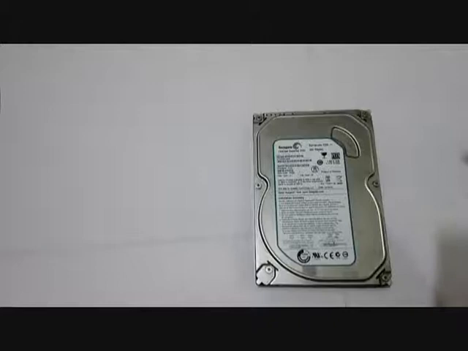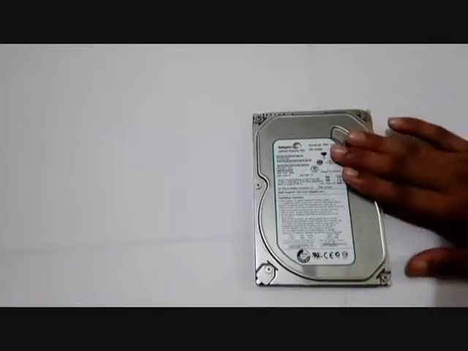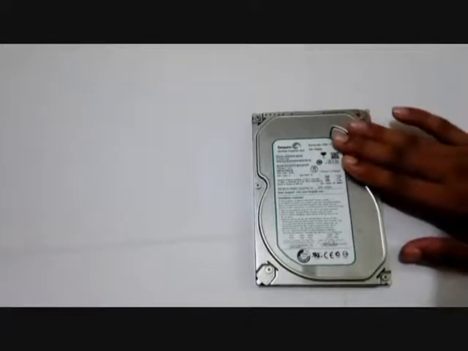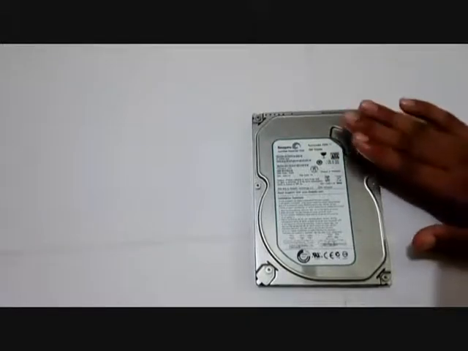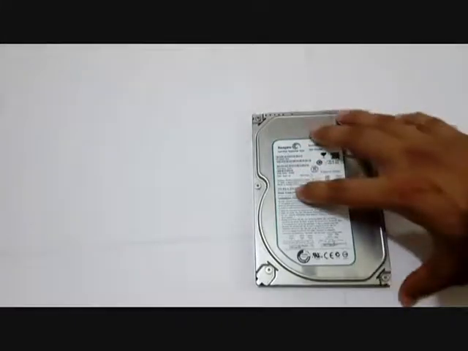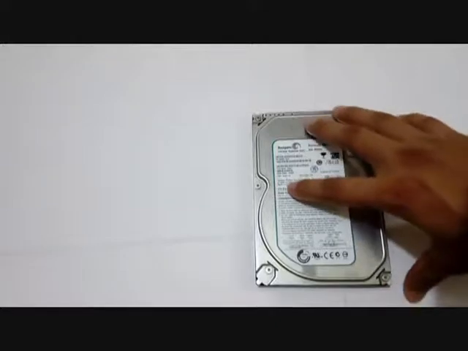Your speakers will have magnets inside, so make sure that your speakers are a couple of centimeters or even a meter away from the computer cabinet, because magnets can affect the hard disk and destroy the data completely, and then you won't have a way to recover the data. So make sure to never keep magnets close to your computer or your hard disk.